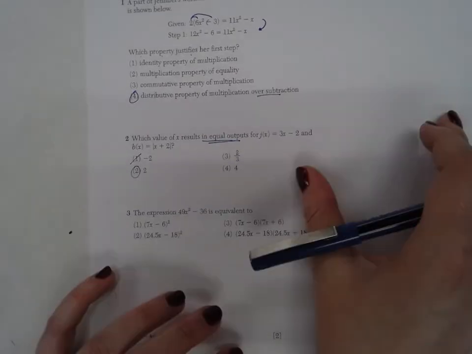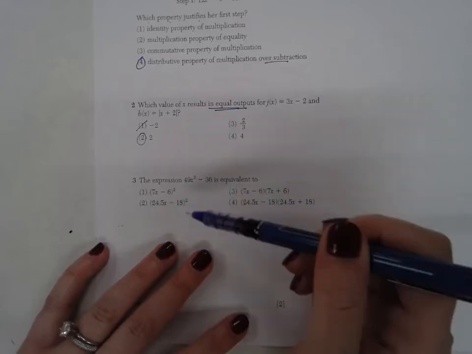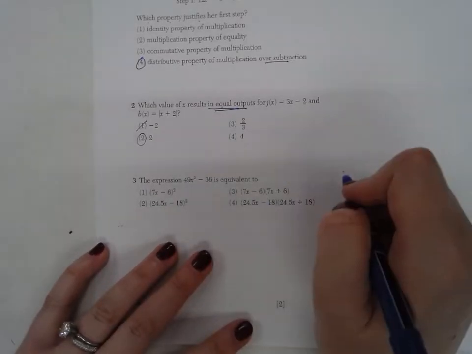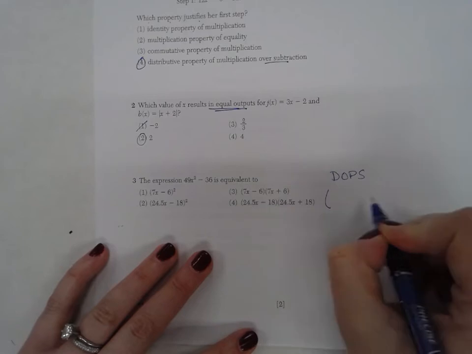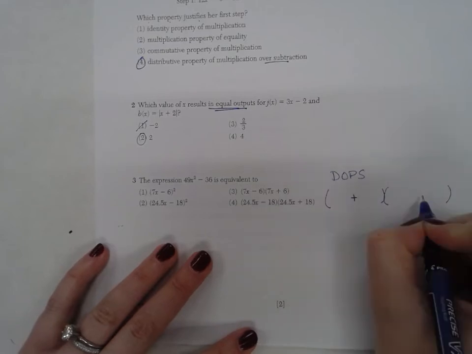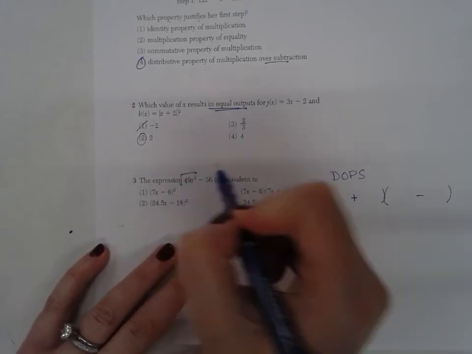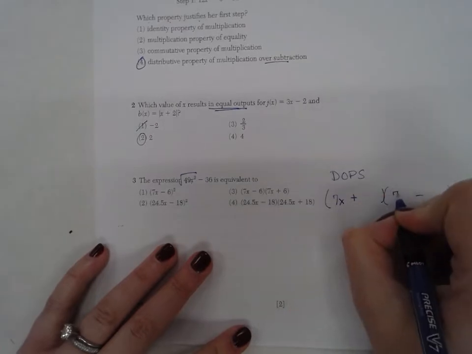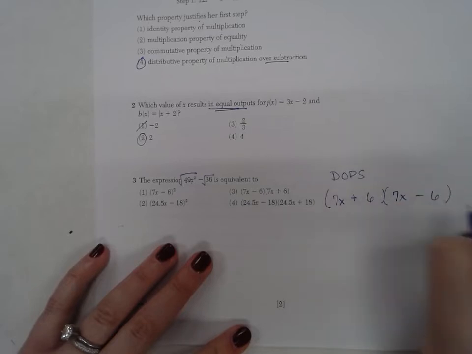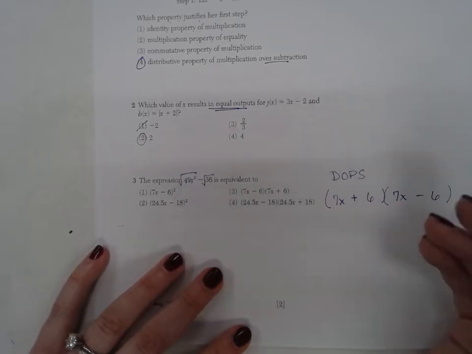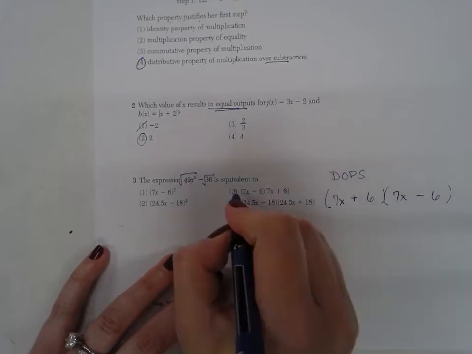Question 3. The expression 49x squared minus 36 is equivalent to, well, as you can see from all the parentheses, we have to factor. Because of the perfect squares, I'm going to use the method of DOPS. I need 2 sets of parentheses, one's plus, one's minus, and I have to take the square root of 49x squared, that's 7x, and then I take the square root of 36, and now I have to find my answer. It looks like choice 3, they have the subtraction and then the addition. It doesn't matter as long as you have one of each. There's my answer.